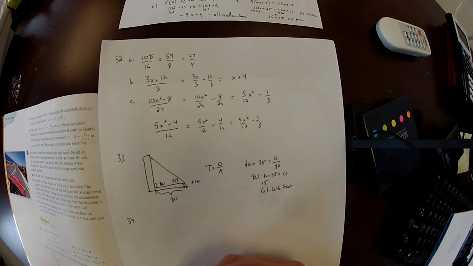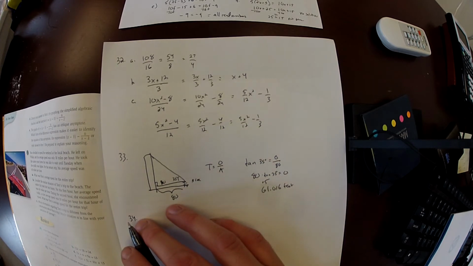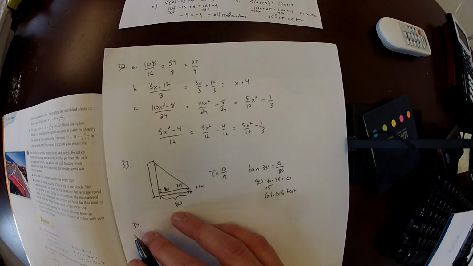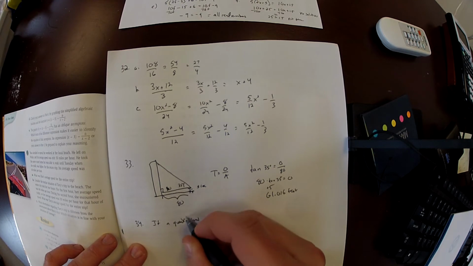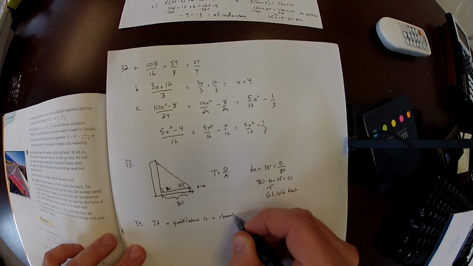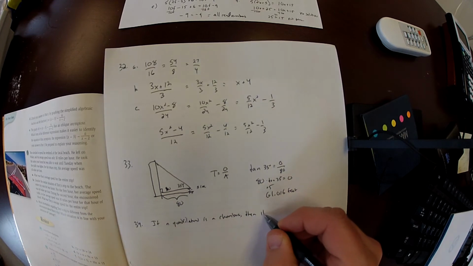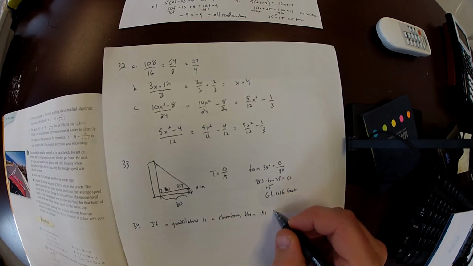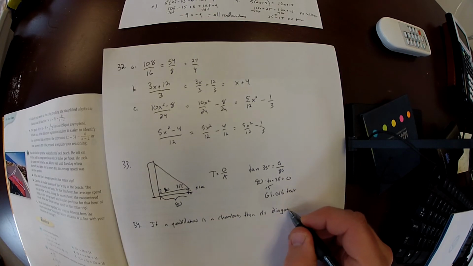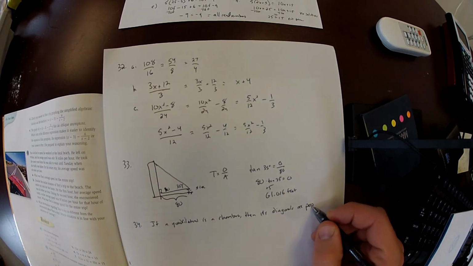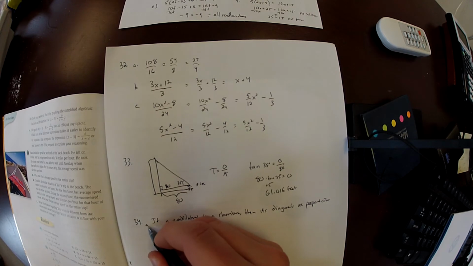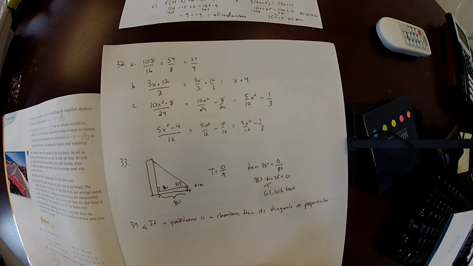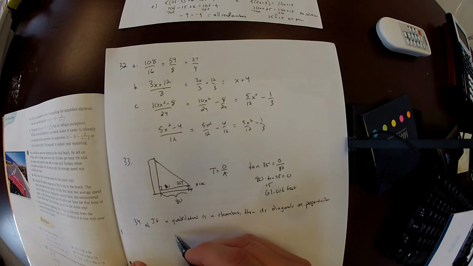We got 34. It says, consider the following statement. The diagonals of a rhombus are perpendicular. Write the statement in an if-then form. The diagonals of a rhombus are perpendicular. Okay, so we'll say this. We'll say if a quadrilateral is a rhombus, then its diagonals are perpendicular. Okay? And it says, is this a true statement?